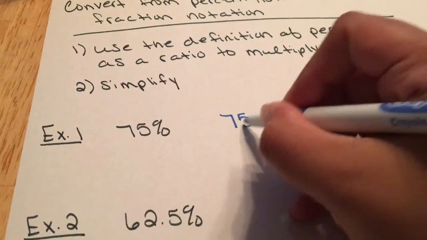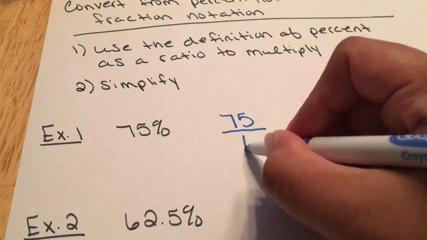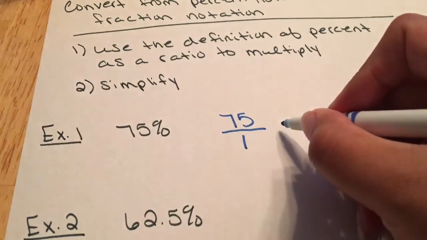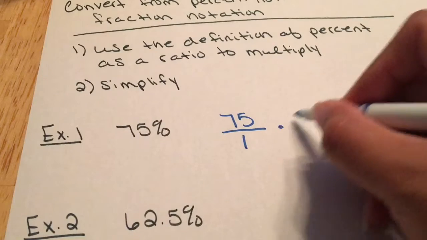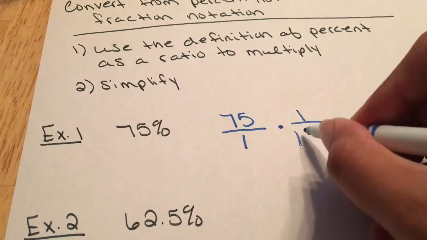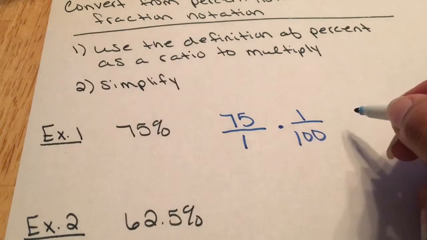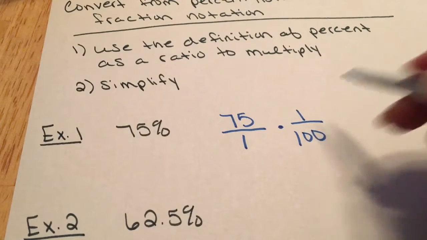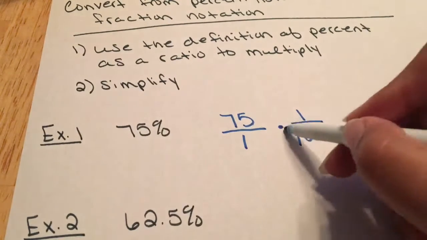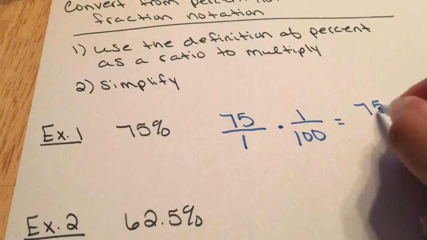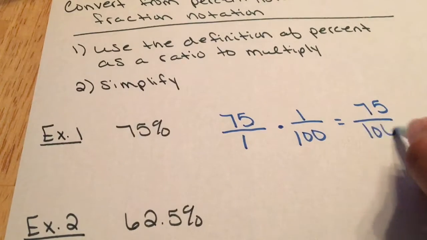I'm going to go ahead and make 75% a fraction, which is 75 over 1. And then I'm going to multiply it. My definition of percent is something over 100. So 1 over 100 would be our percentage here. So then I'm just going to multiply the fractions. 75 times 1 is 75. 1 times 100 is 100.